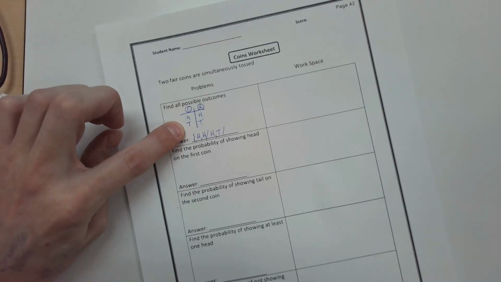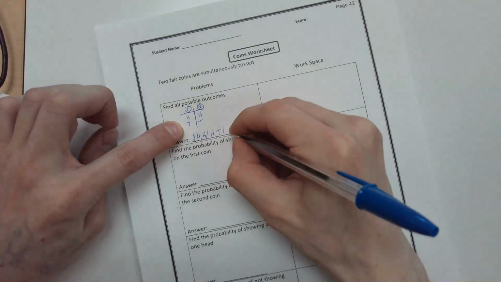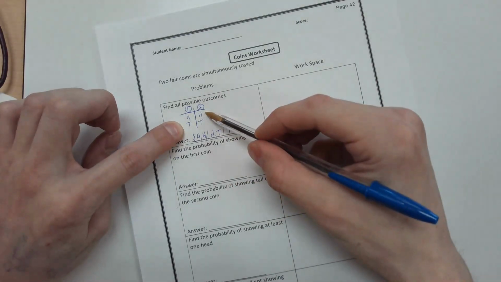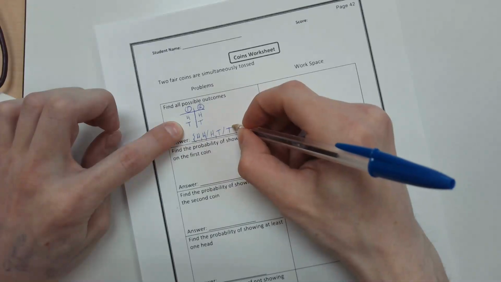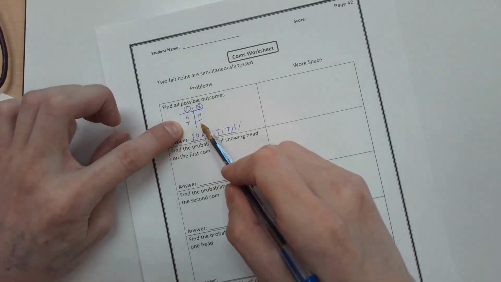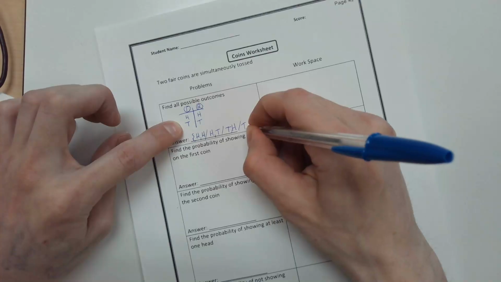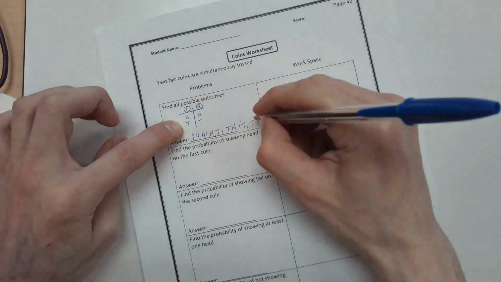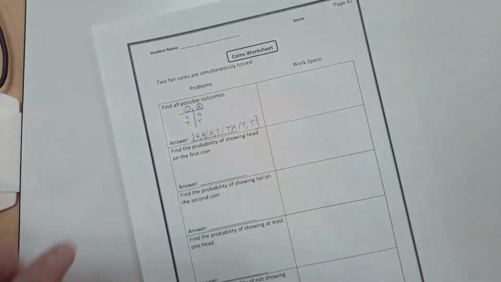We're going to redo this again, except for now, instead of heads, we're going to switch it to the other option. So for coin number 1, we could have tails. And then for this option, let's write heads. And there's one last option possible, tails and tails. And those are all of our possibilities.